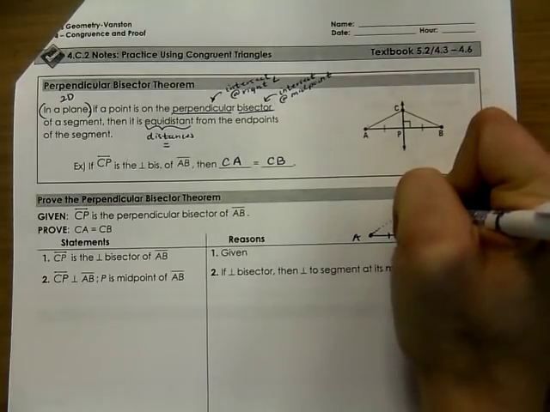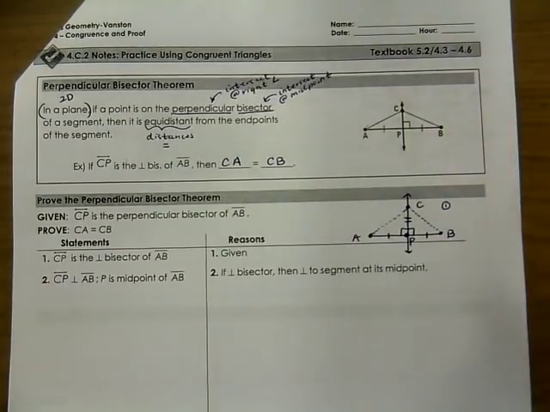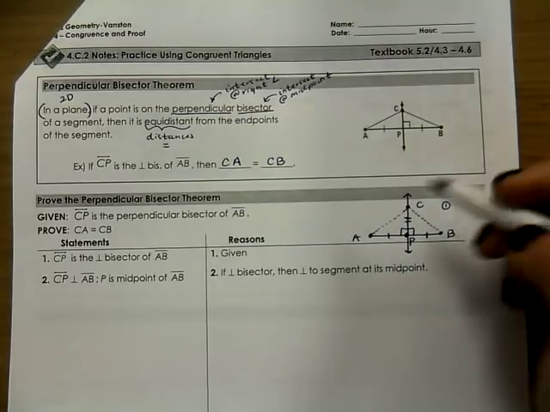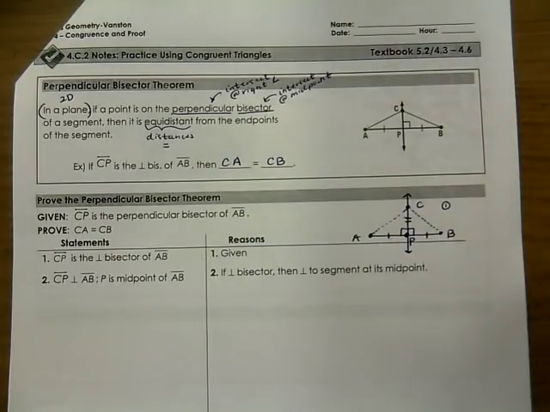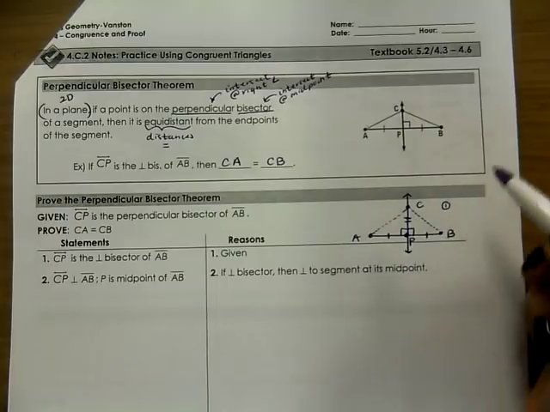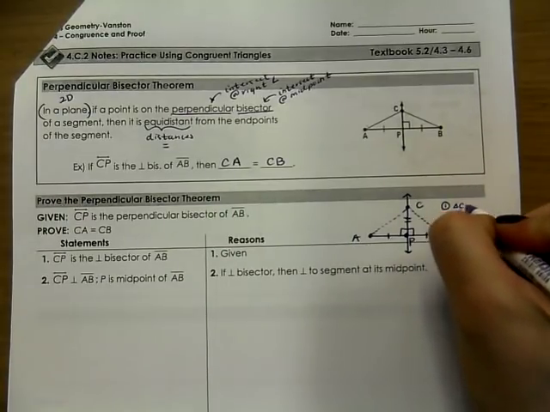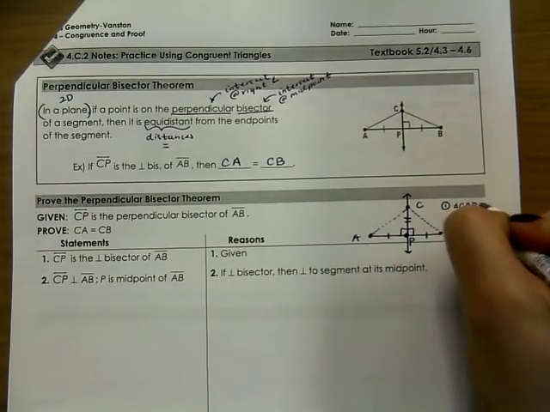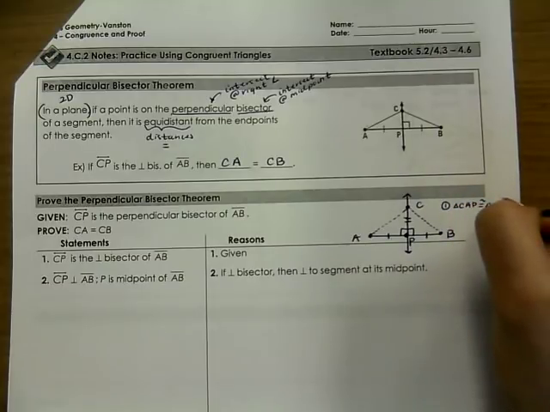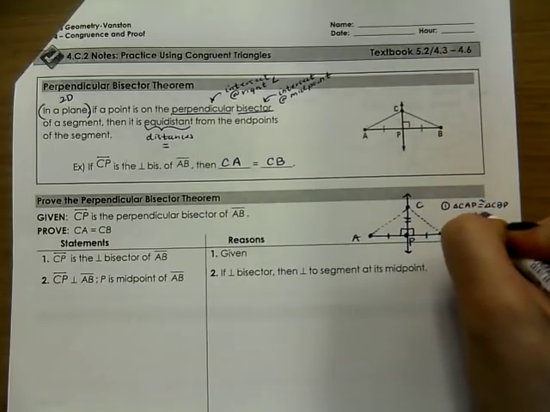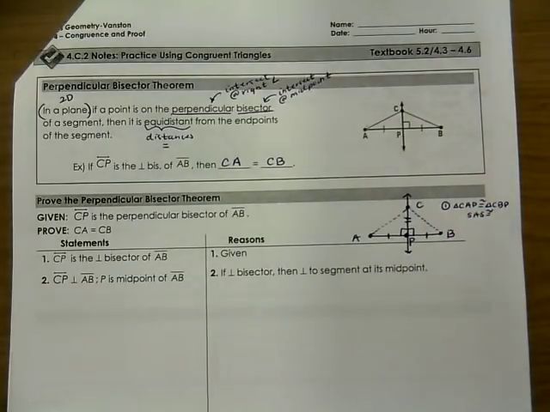And what I see is that both of these triangles share side CP, so using the reflexive property, CP is congruent to itself, and now I can use side, angle, side. So we can prove triangle CAP congruent to triangle CBP using the side, angle, side congruence theorem.